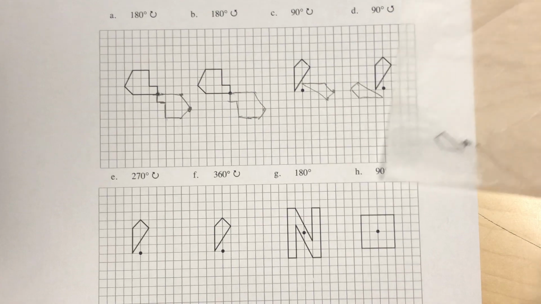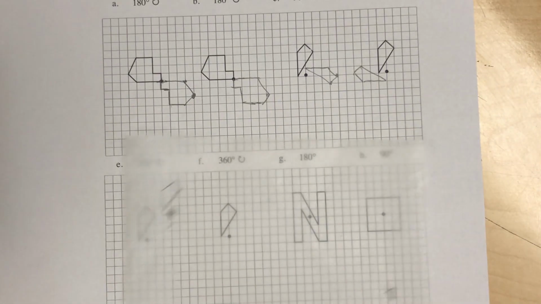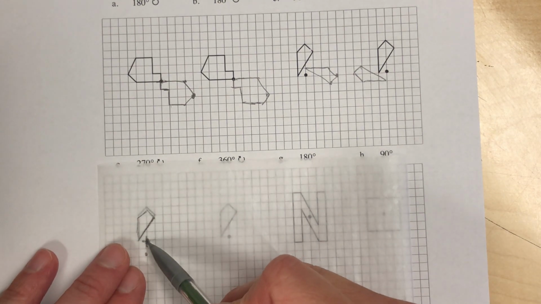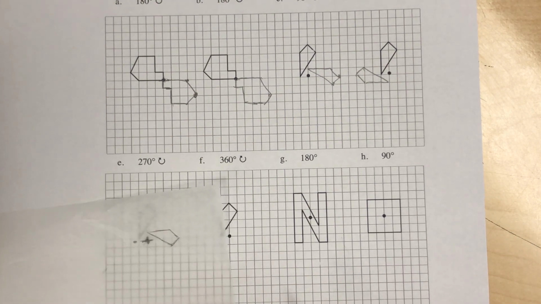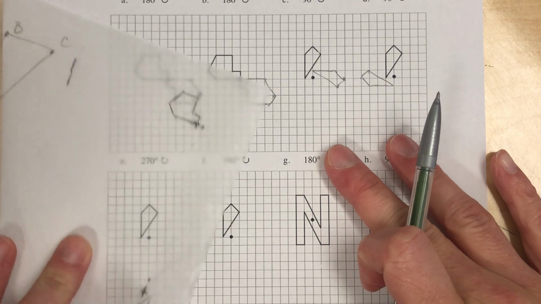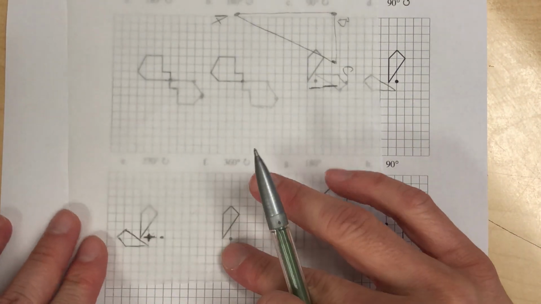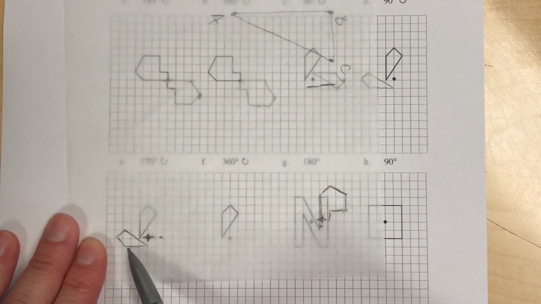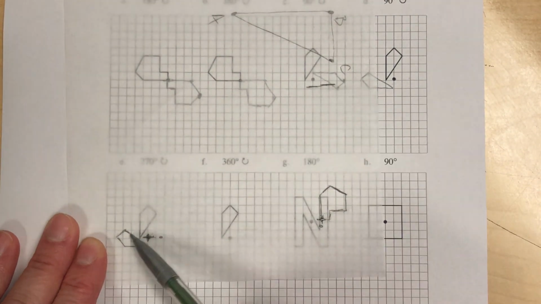When we do 270, so let's look at 270 clockwise. Here's 90 degrees, here is 180, and then 270 will be right back here. Notice that I'm not going to redraw this, but you can. Notice that this guy and this guy are exactly the same.